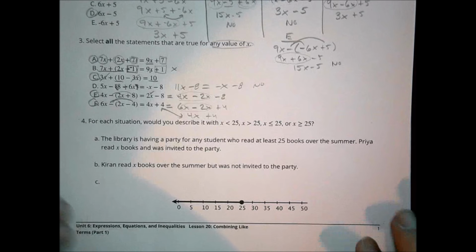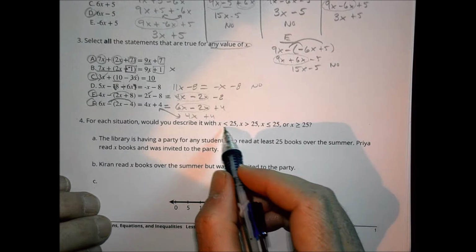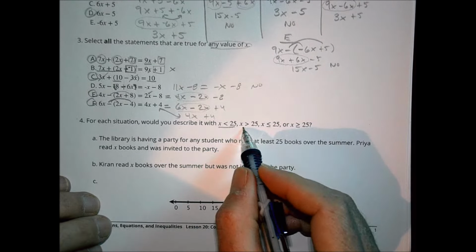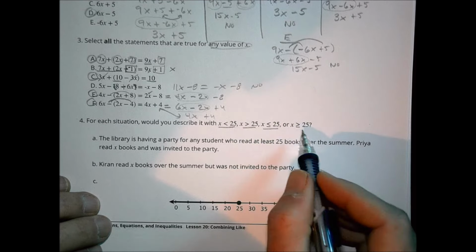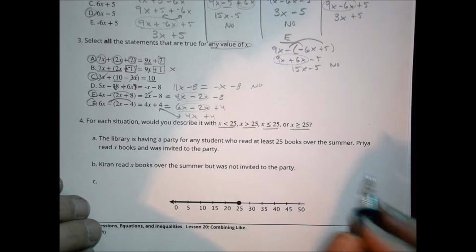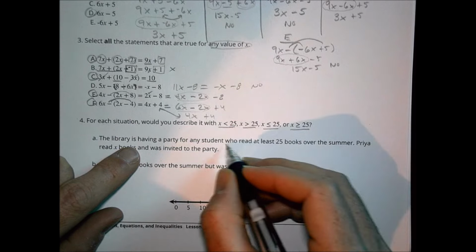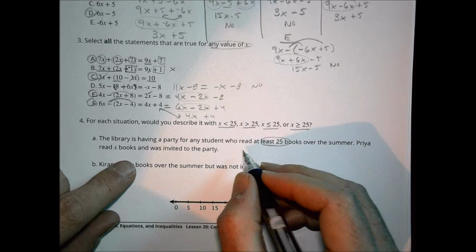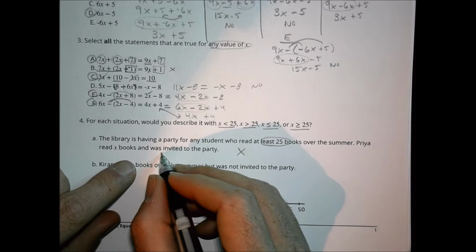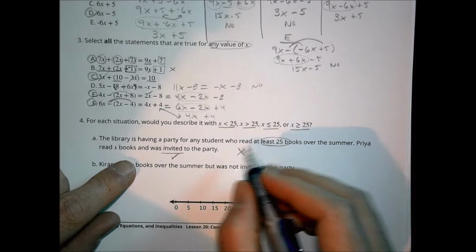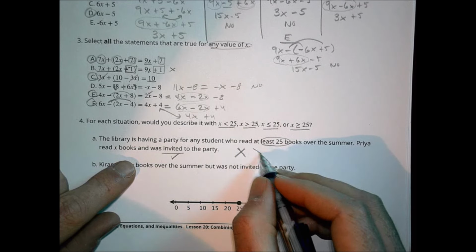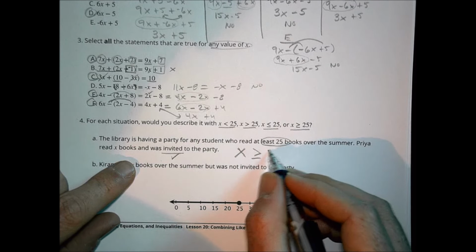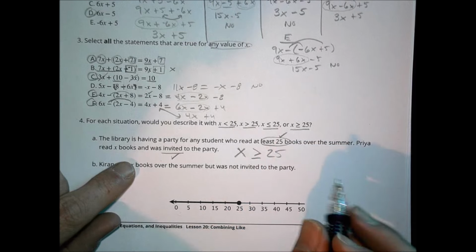Alright, for each situation, decide if you would use x less than 25, x is greater than 25, x is less than or equal to 25, or x is greater than or equal to 25. The library is having a party for any student who read at least 25 books over the summer. Priya read x books and was invited to the party, so she made it, which means whatever she read was greater than or equal to 25 books, because you had to have at least 25 to get to the party.